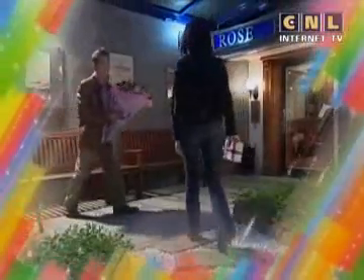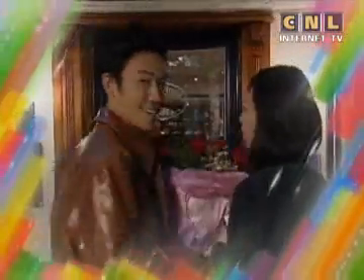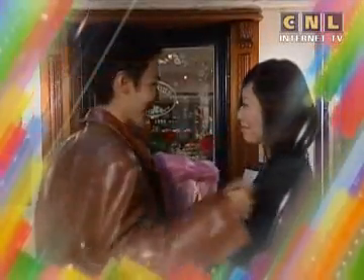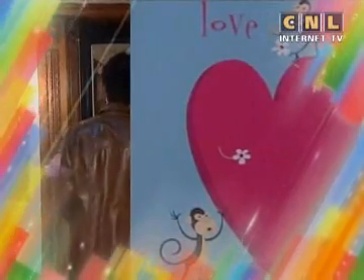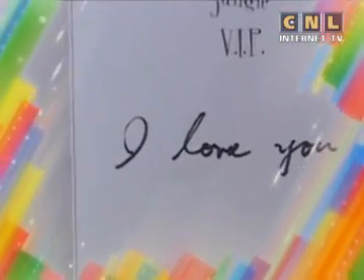It's time for Word Power. This week we are learning about Valentine's Day. Do you have a girlfriend or boyfriend? Well, if you do, you can buy him or her a Valentine. A Valentine is a card.